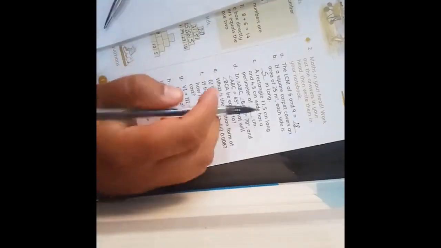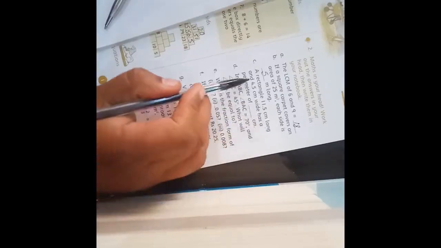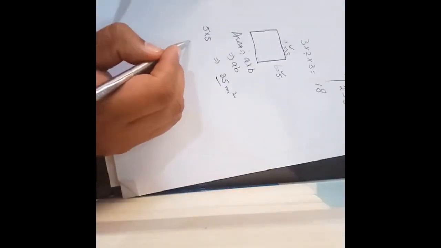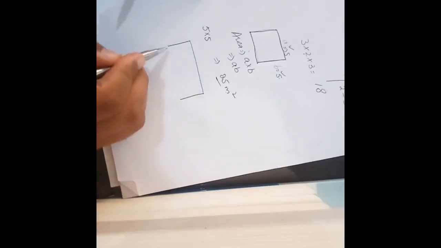Moving on to the next part, which is C. If you look at C, a rectangle 11.5 centimeters long and 4.5 centimeters wide has a perimeter of, okay, that's again, a rectangle is like this, which has 2 smaller sides and 2 larger sides.